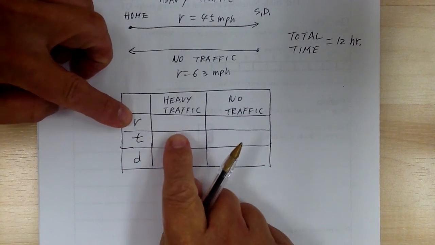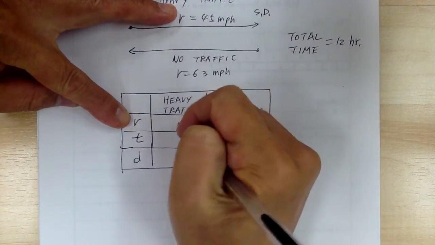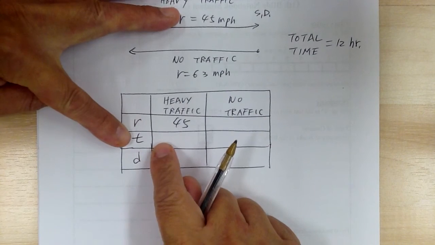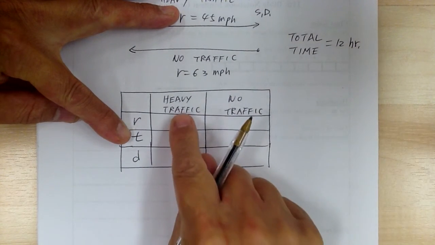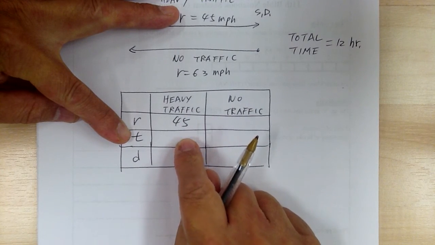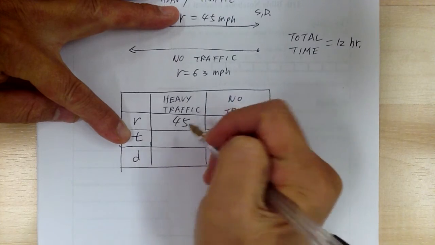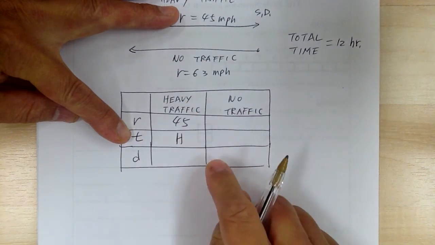So it tells you that for heavy traffic, R is 45. The time you don't know, it doesn't tell you. Don't put 12. 12 is for the total. It's not for going. So you cannot put 12 over here. So don't do it blindly. So you don't know. So you can call it, I guess, H, for heavy traffic time.